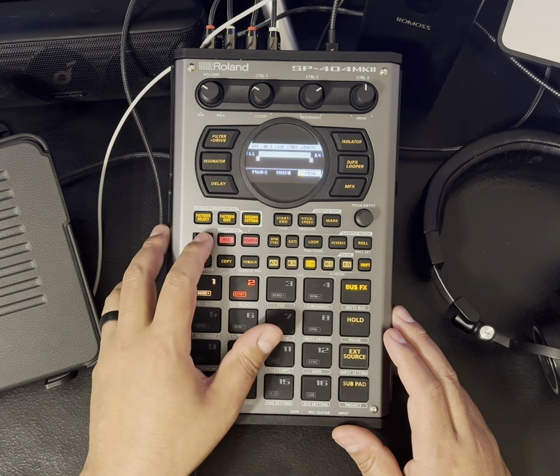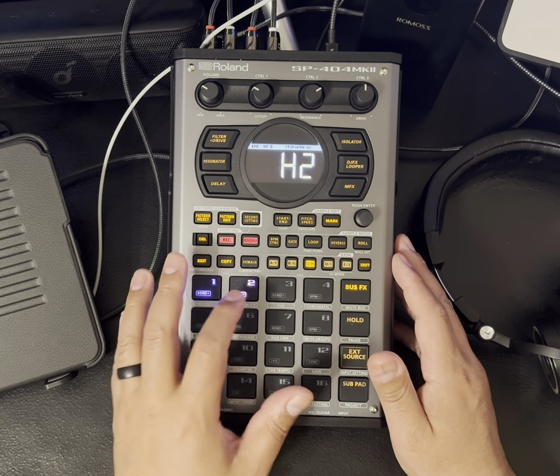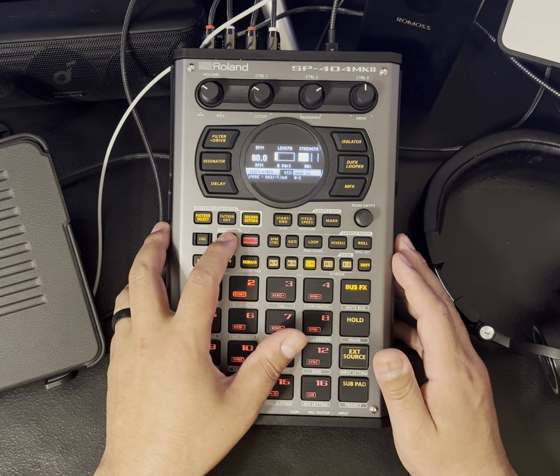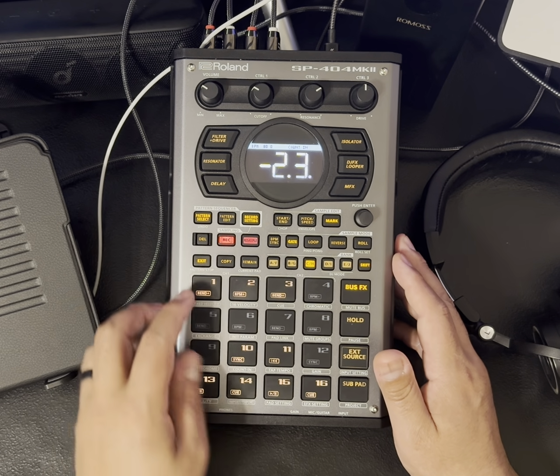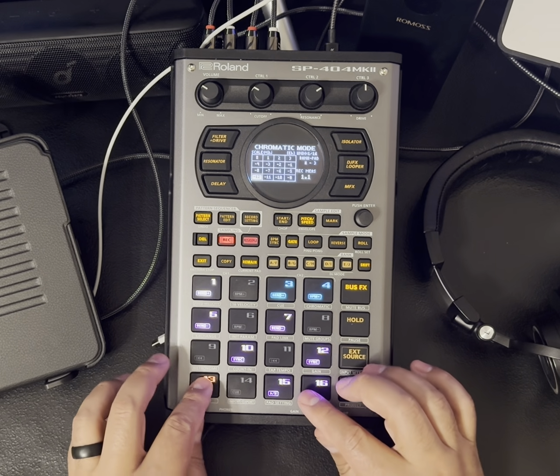So pattern edit. Again, you have to have enough time to get back. So if you hit record, press it. If you have 2 bars, you got that long to press the sample back, hit shift. Hit shift here, and then.